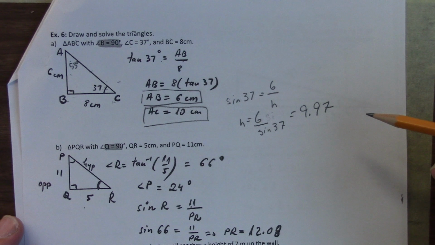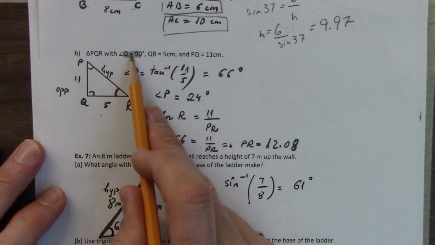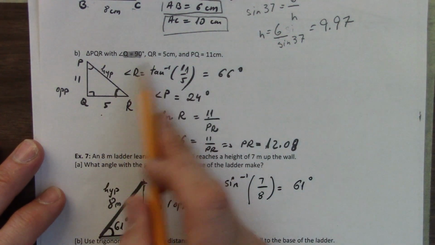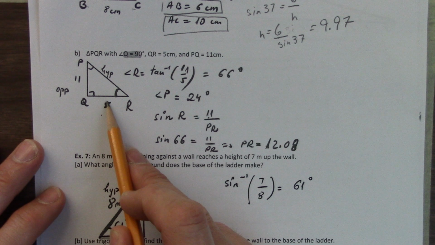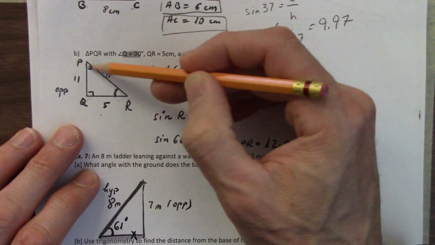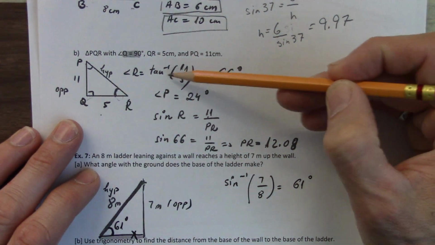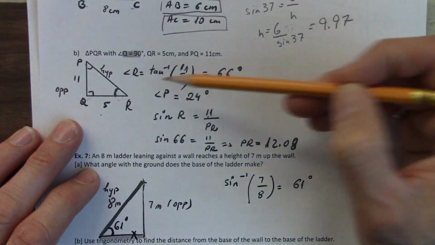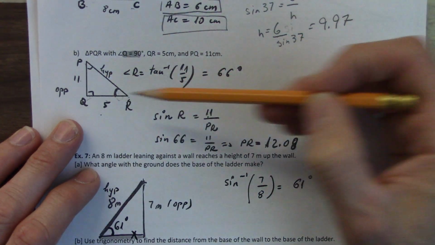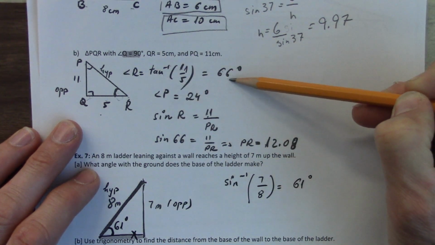Any questions? Next one. We are going to create the triangle. Q is 90, so always put it in the corner, a nice right angle triangle. QR is 5, and PQ is 11, we're given these. A lot of information now. We can solve for one of the angles by using tan. So tan R is 11 over 5. So tan inverse of 11 over 5 is the angle R, 66.